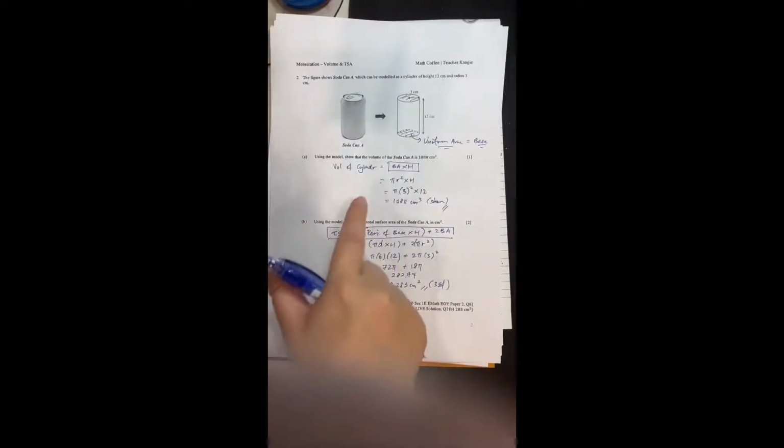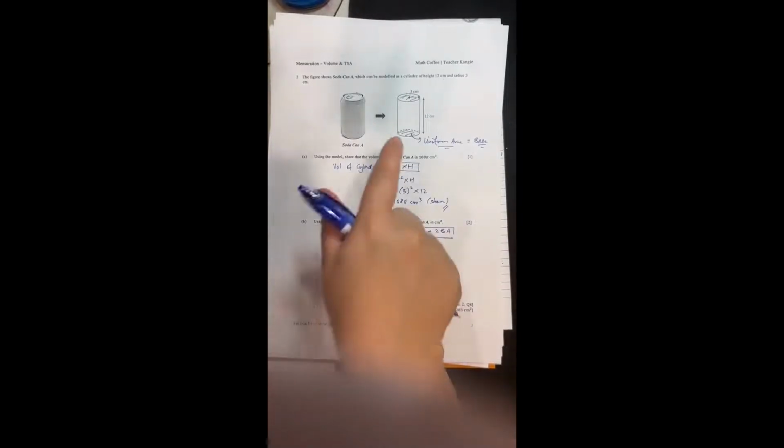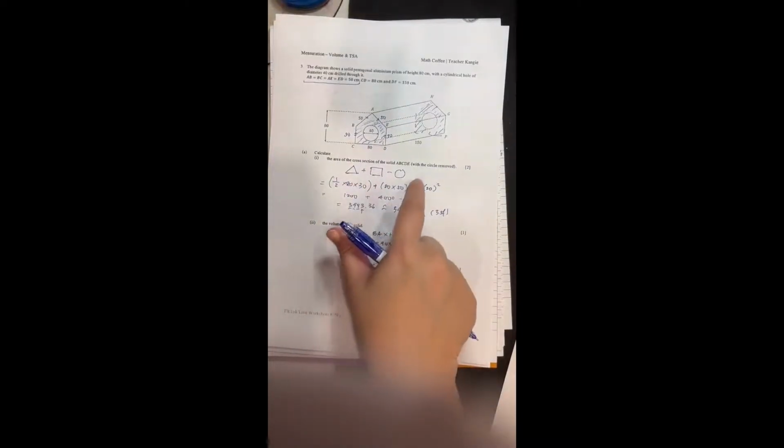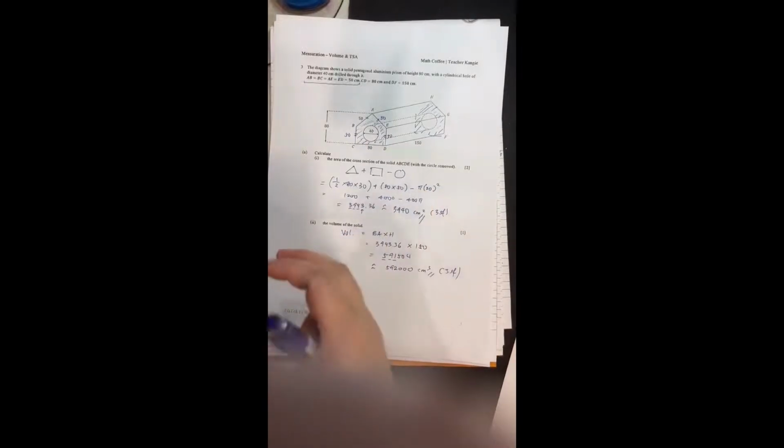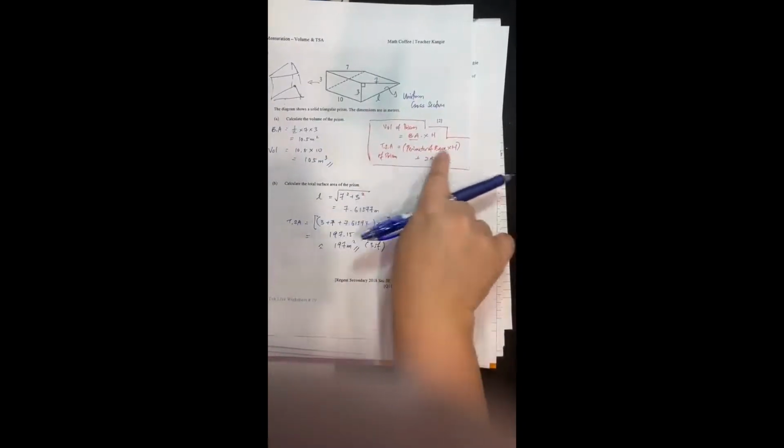The first very important thing you need to know is to identify the uniform cross-sectional area. This question, uniform cross-sectional area is a triangle. This question, the uniform cross-sectional area is the circle. This uniform cross-sectional area is this triangle plus rectangle minus the circle. So once we calculate the base area and know our cross-sectional area shape, we always use the same formula to find the total surface area.